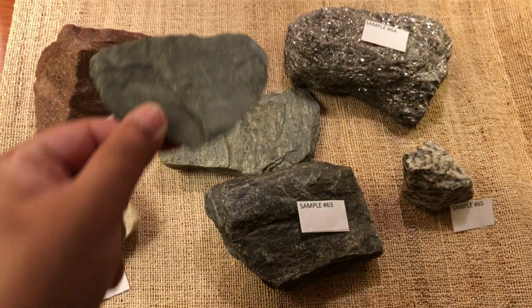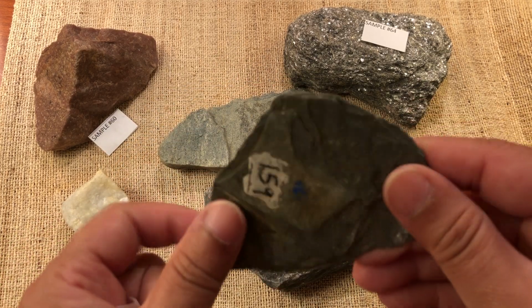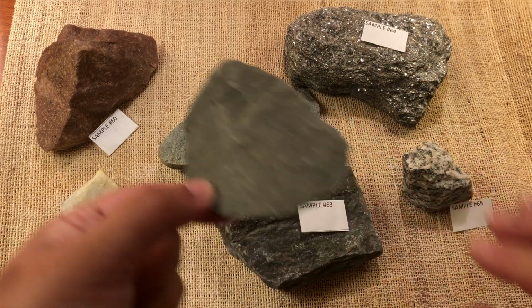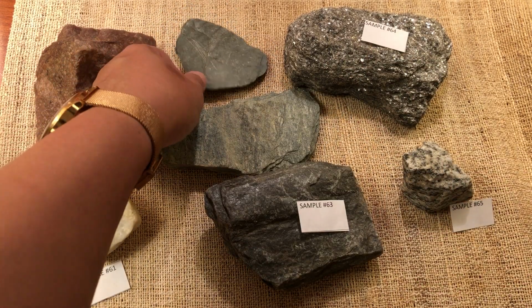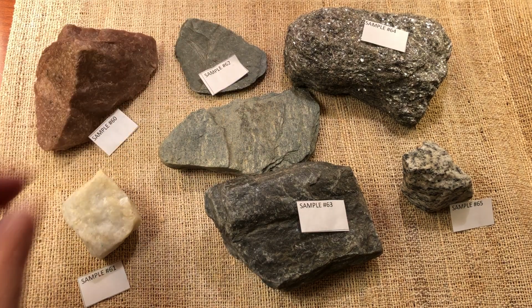Now this rock has a cleavage because it tends to break along these plates, and so that's one of its diagnostic properties. So that is sample number 62.